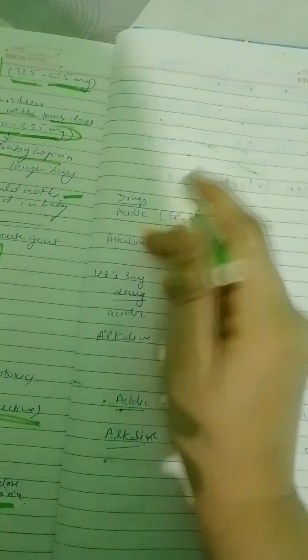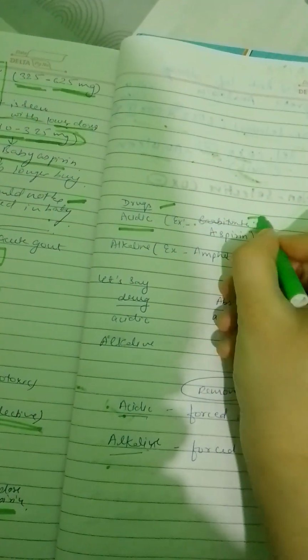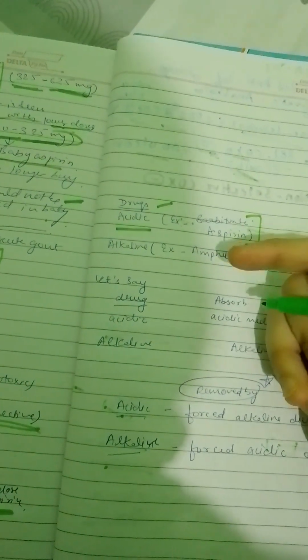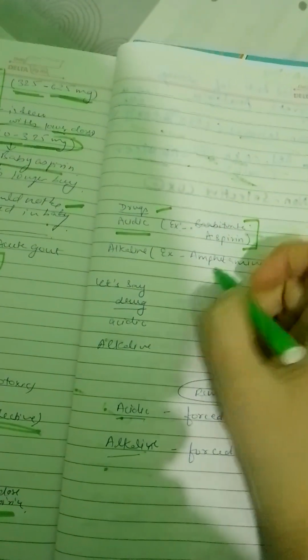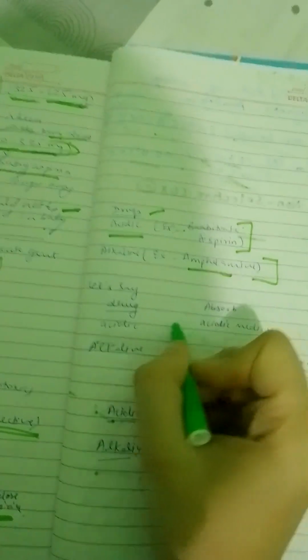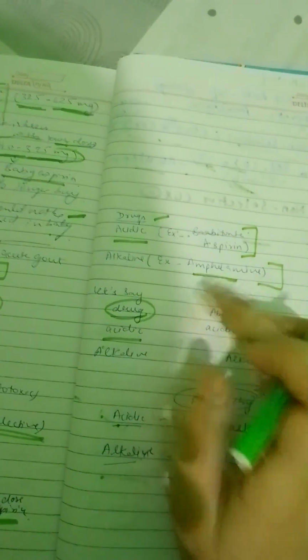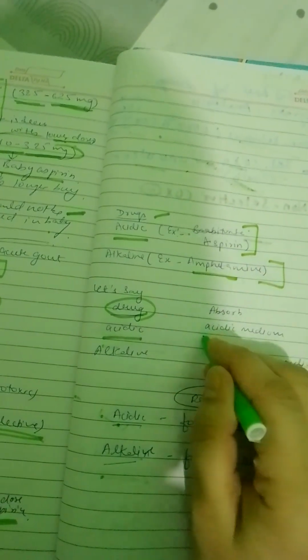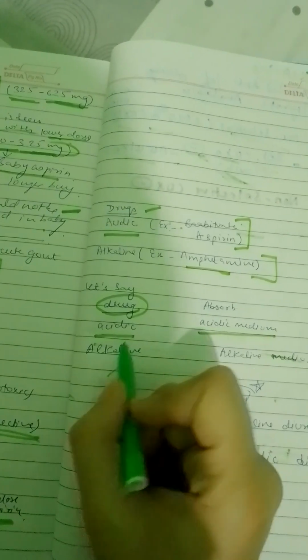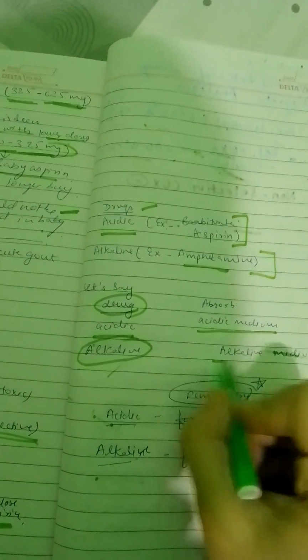One more thing about drugs: some drugs are acidic, for example barbiturates or aspirin. Then alkaline drugs, for example amphetamines. If the drug is acidic, it will get absorbed in our body in an acidic environment only, and if the drug is alkaline, it will get absorbed in an alkaline medium only.